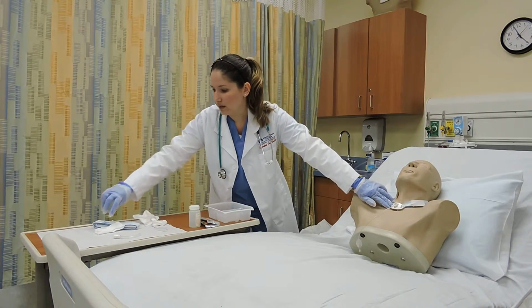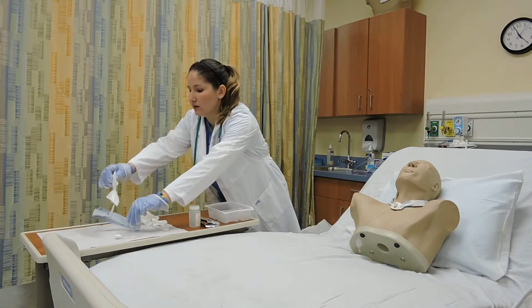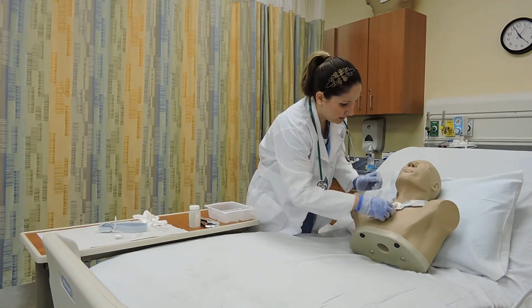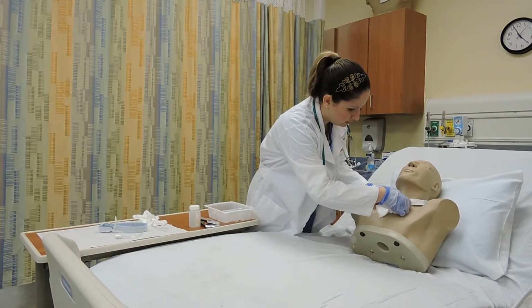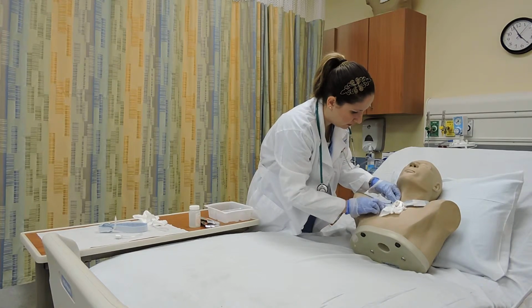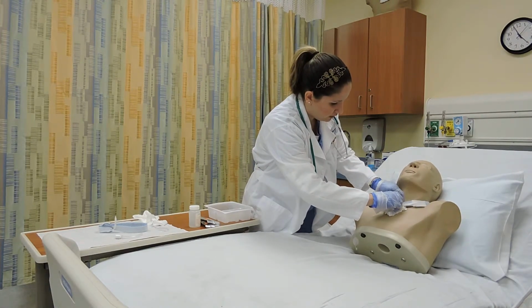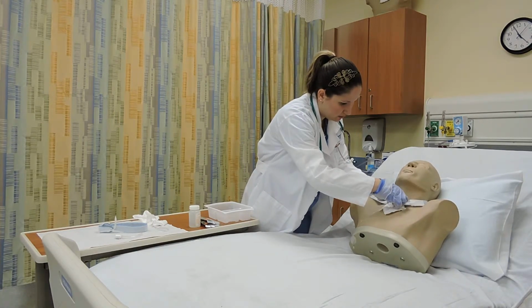We're going to replace the pre-cut 4x4 gauze with a clean one, just to keep everything nice and dry on the patient. And this would also avoid skin irritation.